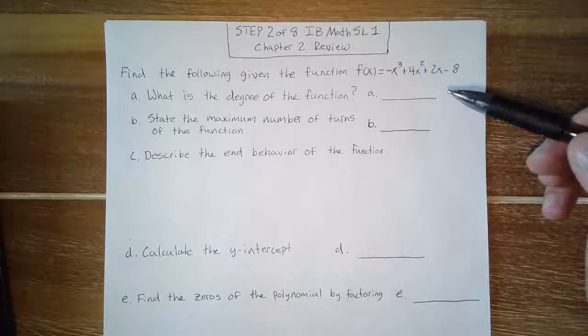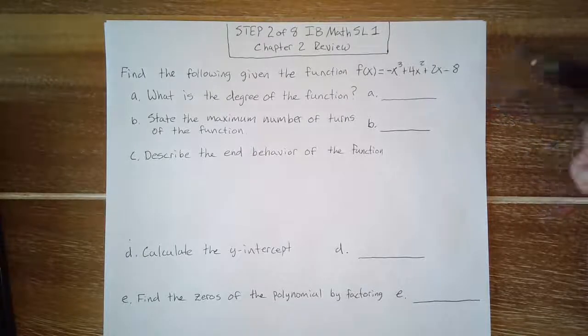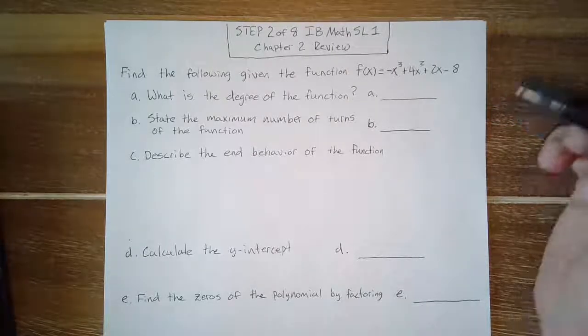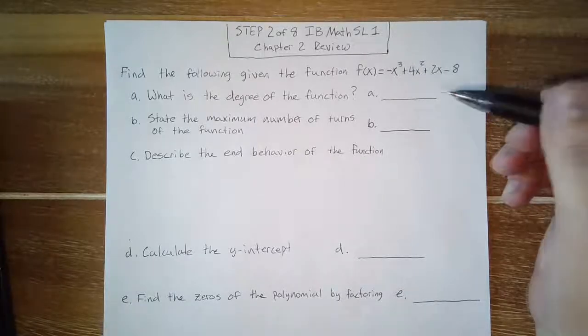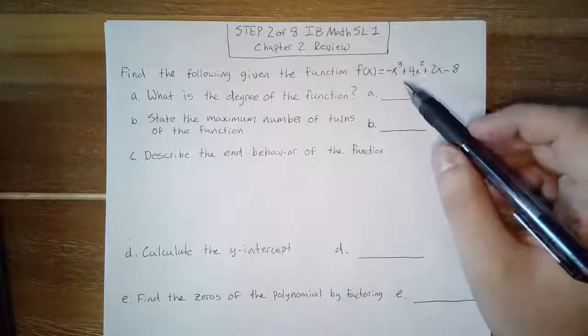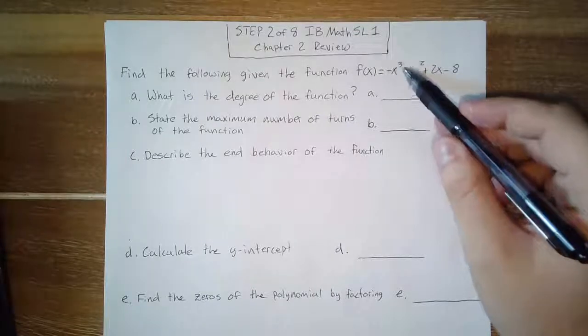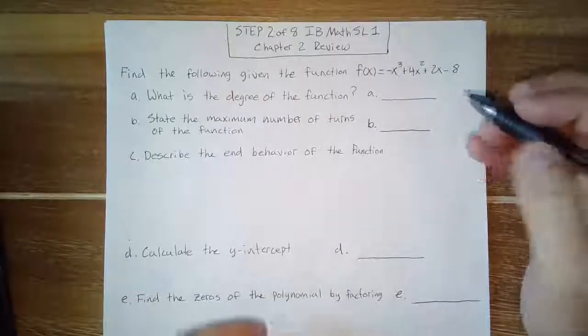It says, what is the degree of the function? We're looking at the highest exponent for x, and so the highest exponent here is going to be 3. So my degree is going to be 3.